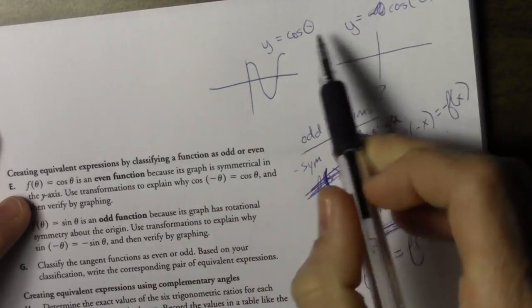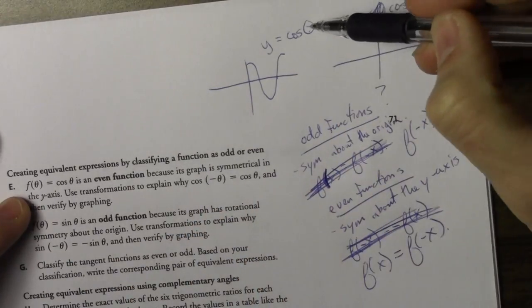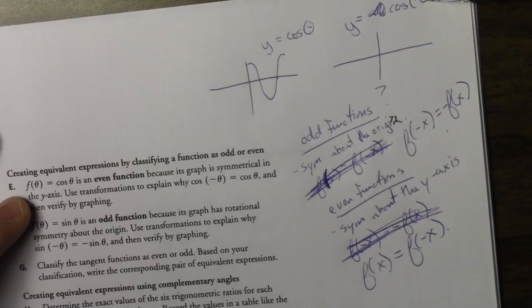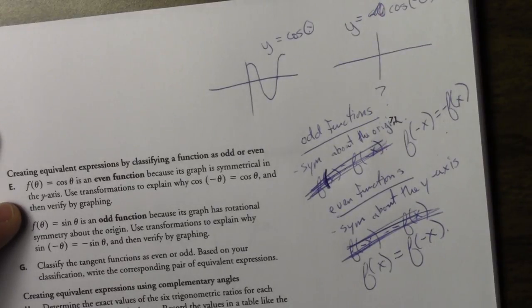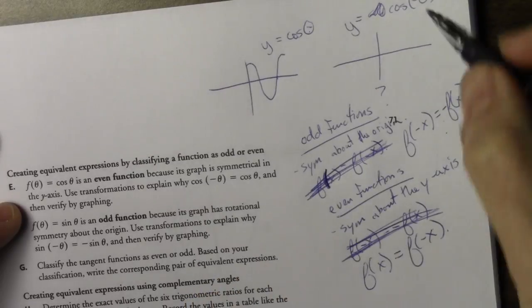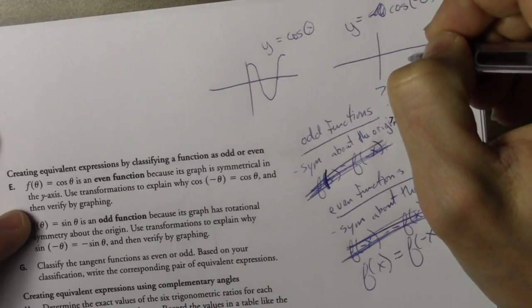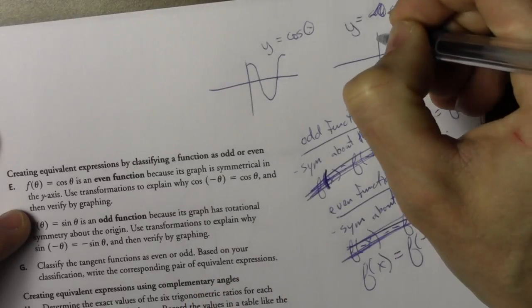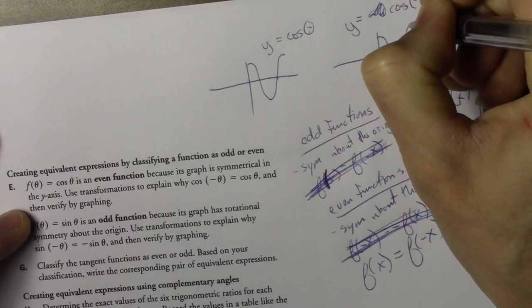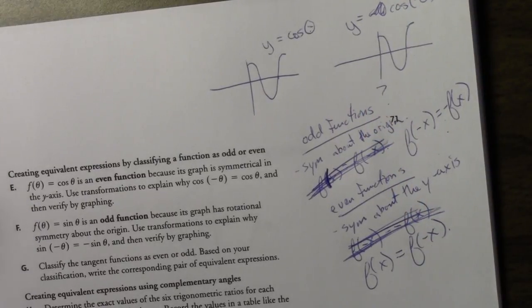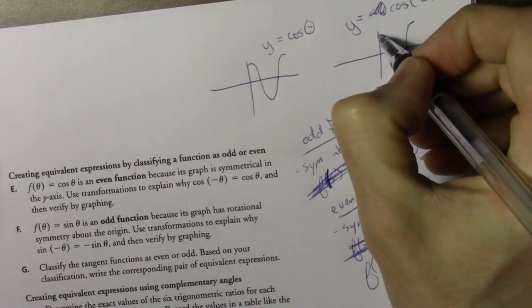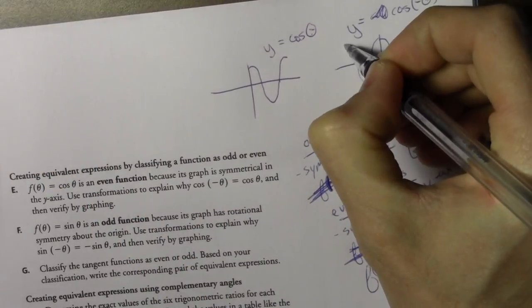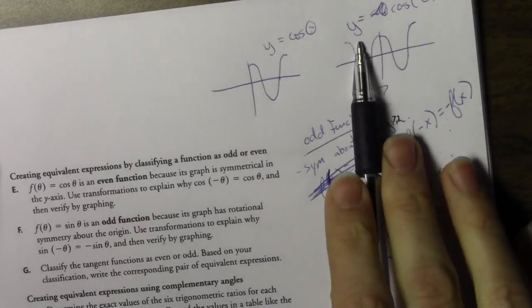So what's going to happen then, these values that were positive here are now going to become negative. So the x values are going to switch. Cos negative theta. So what we see is that there's a translation across the y-axis.